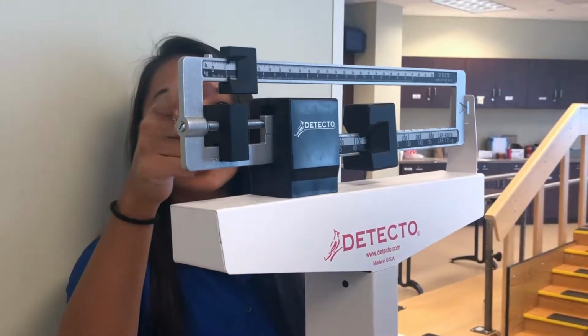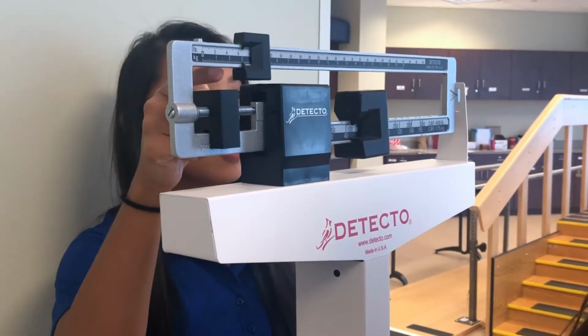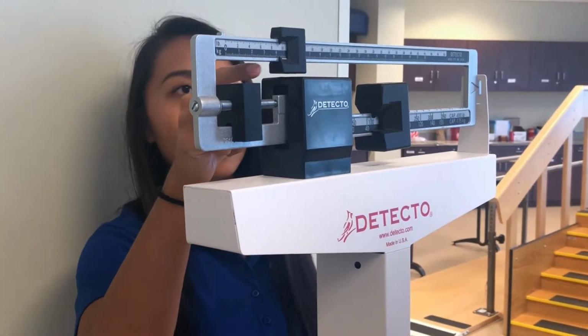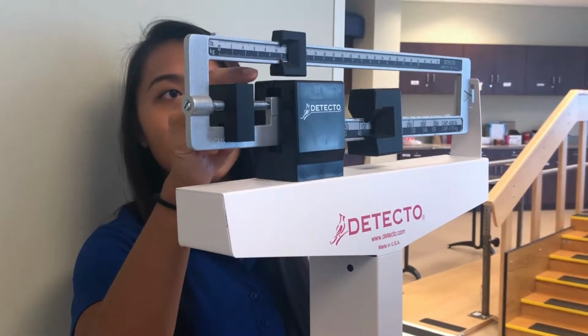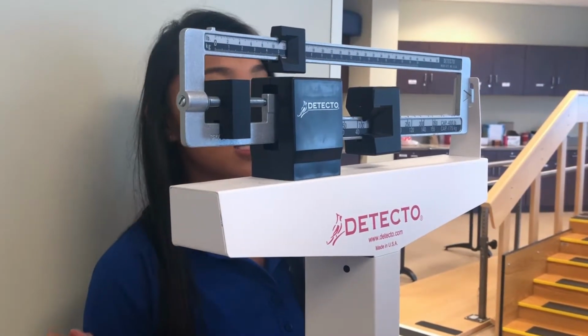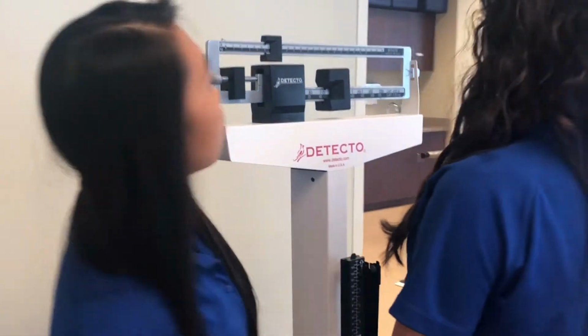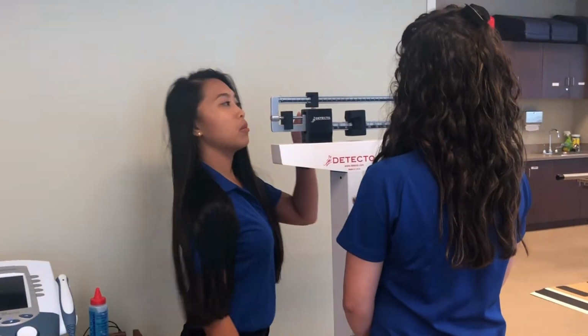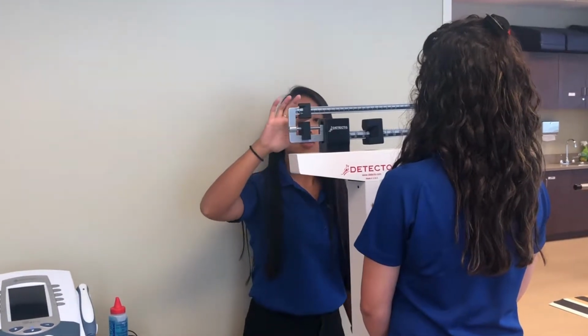And then again, slowly move the top weight and see if it stabilizes. Okay, and it's stabilized. And her weight is 111. So you want to make sure you move the weights back.